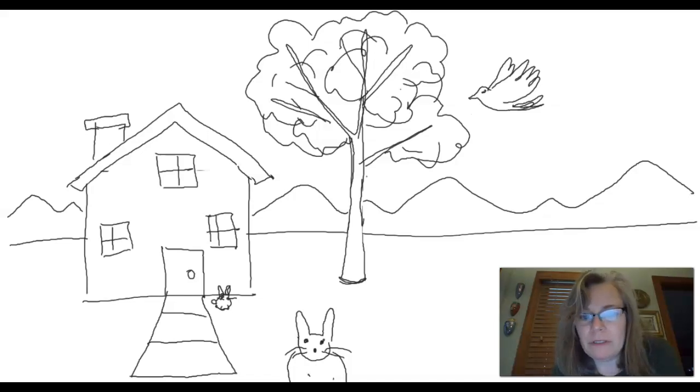The other thing that I've been doing but I haven't really talked about a lot is overlapping. I want you to notice the tree here is overlapping with my horizon line and my mountains. So the tree is in front of the mountains and therefore it covers up part of the mountains.